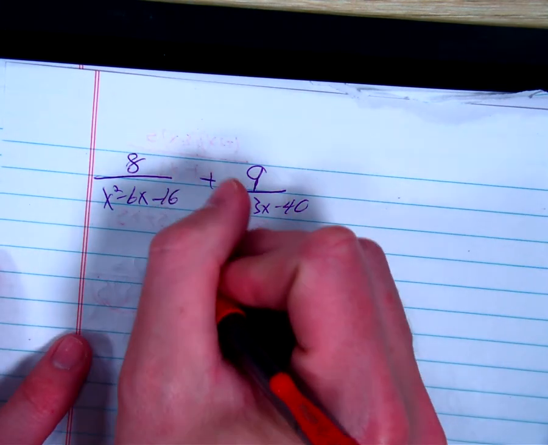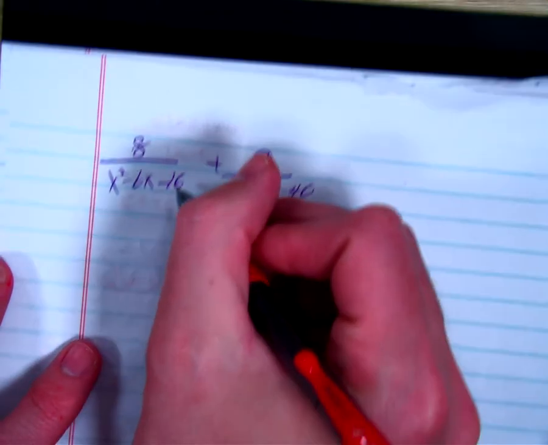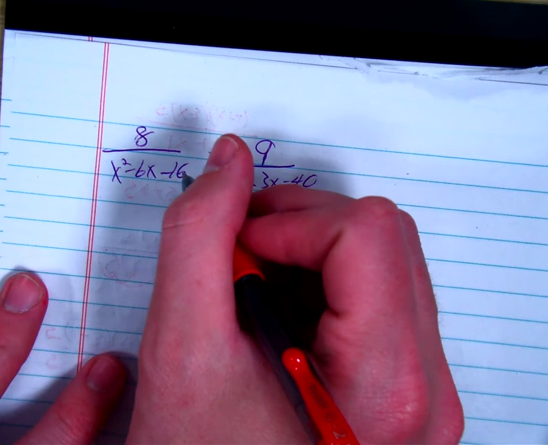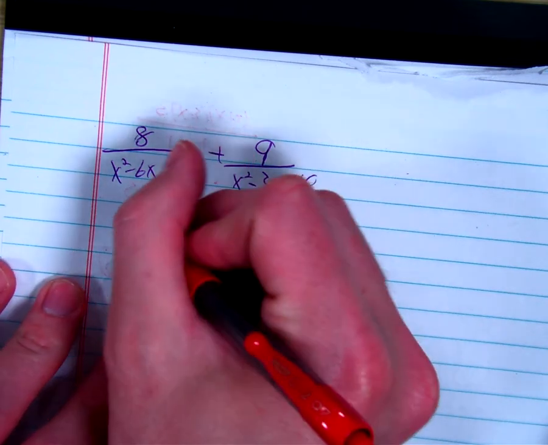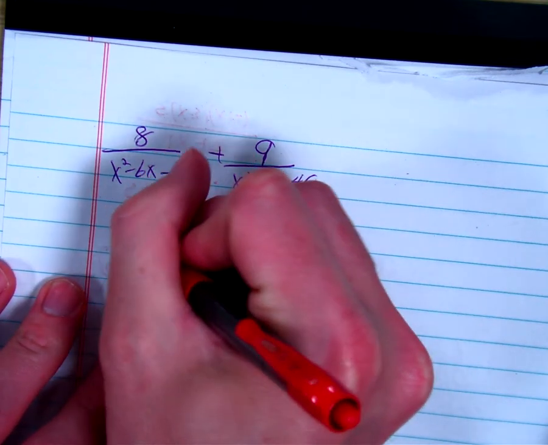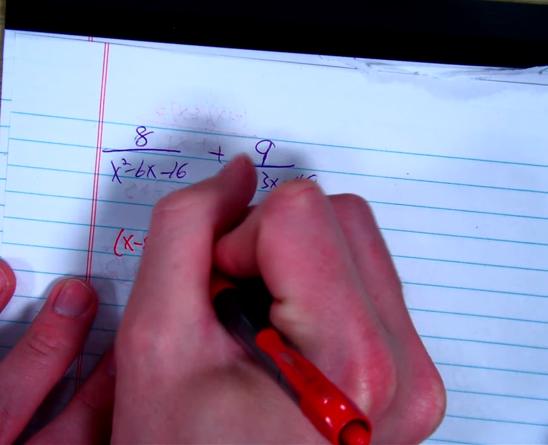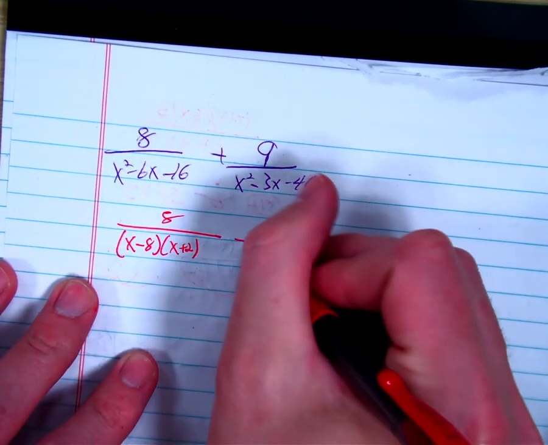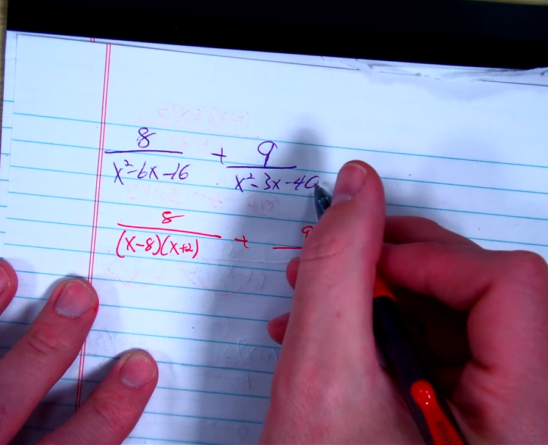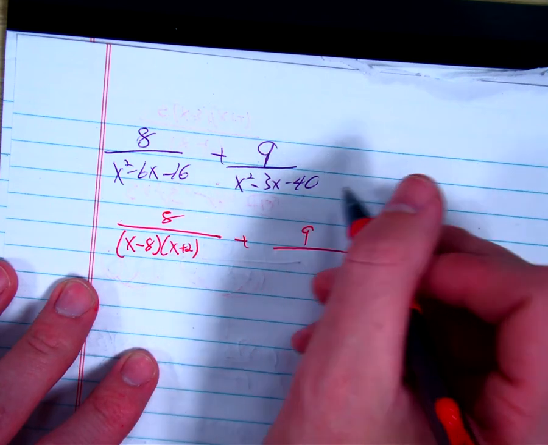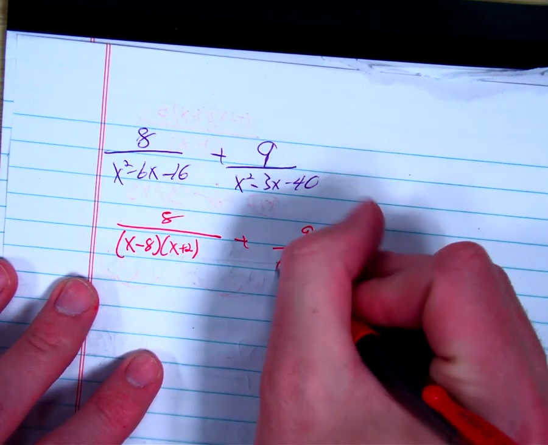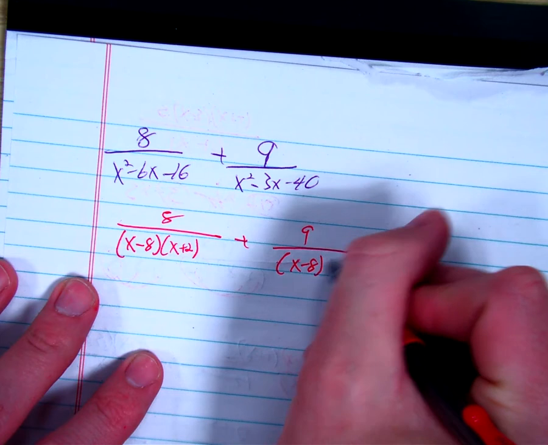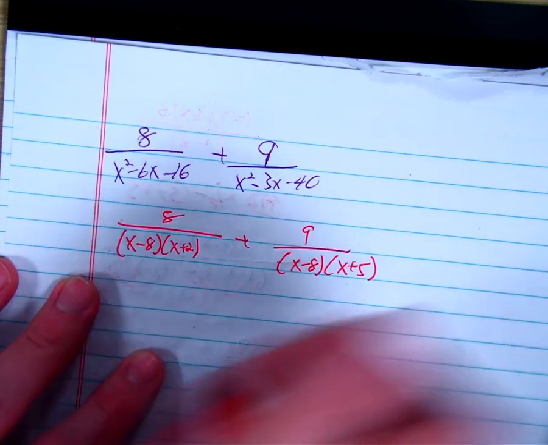Okay? Factor out our bottoms here. What's going to multiply to negative 16 and add to negative 6? On this bottom we're going to have x minus 8 and x plus 2. Over here, negative 40 and a 3. I feel like we've done this one already. x minus 8 and an x plus 5.